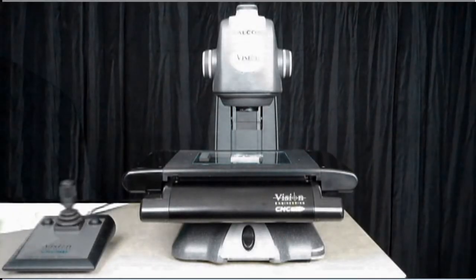This is a Falcon CNC video measuring machine. The machine has a measuring range of 6 inches across the x-axis, 6 inches across the y, and 5.5 inches up and down in the z. Also, it has a zoom capability.